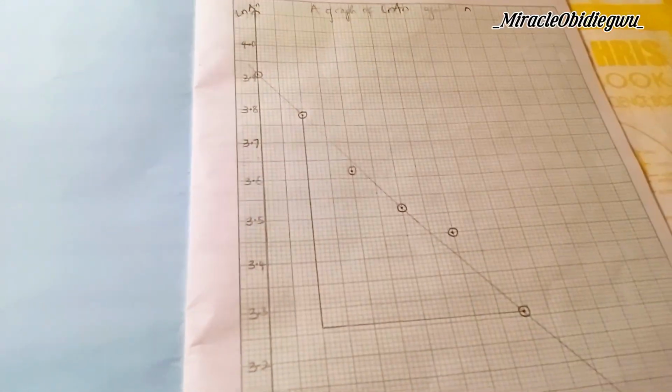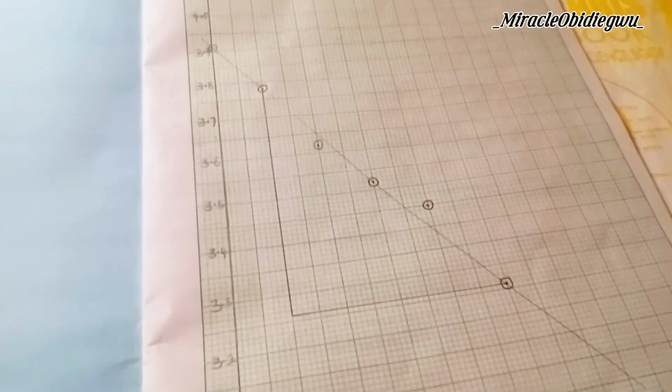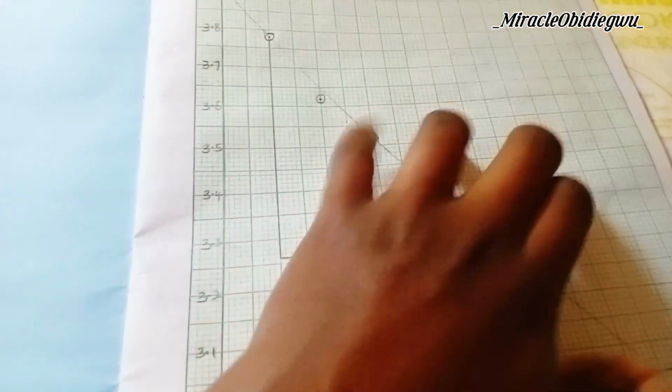So when you draw your line, position your ruler very well and get your best points, and make sure that the remaining two are not on one side, they should be on different sides of the graph. When you are done joining, you then calculate this. Your line is going to help you calculate your slope. So for our slope now, that's the next question.